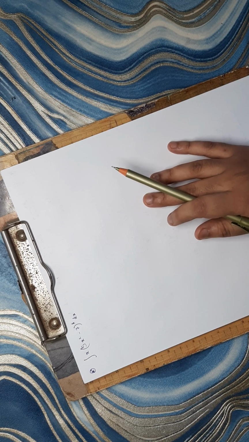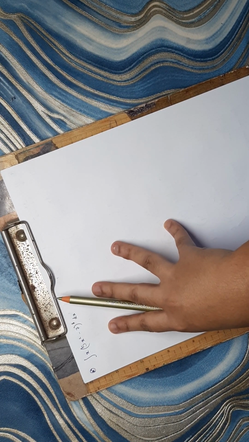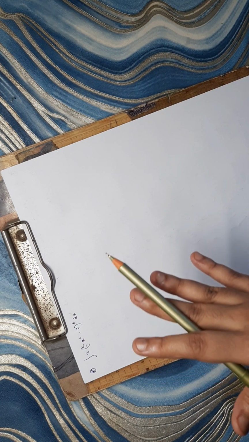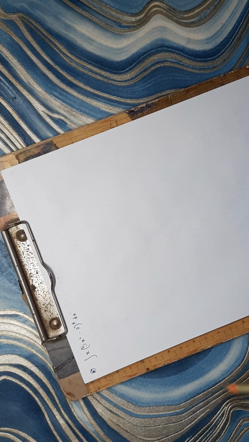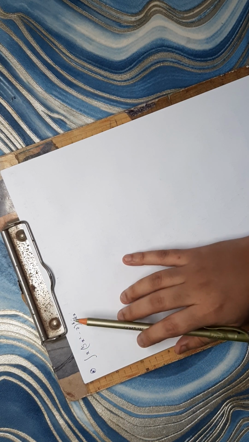Hi students, so this is the particular problem that we will solve now. This is a bit different from the previous problems that we have solved. You can see it from the exact type that I have given here.